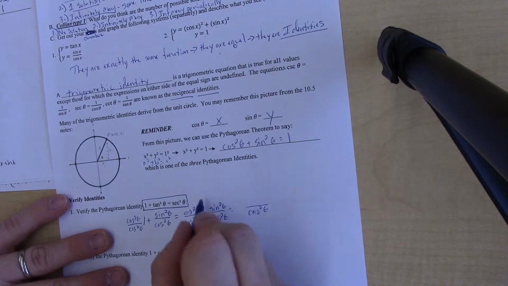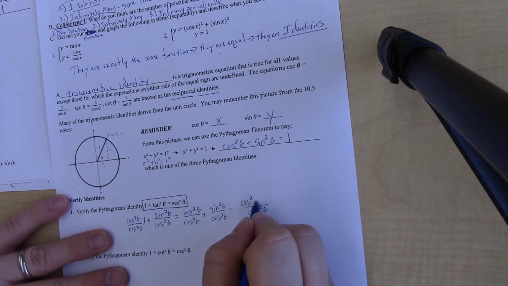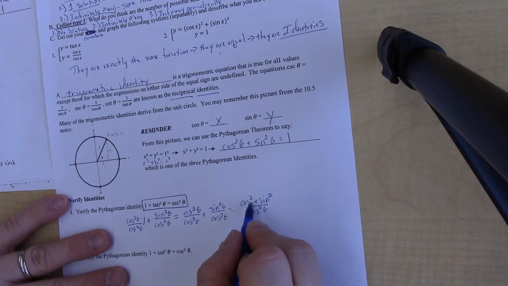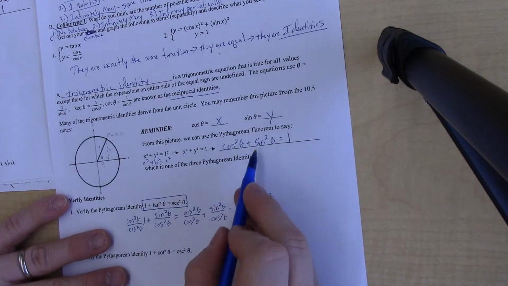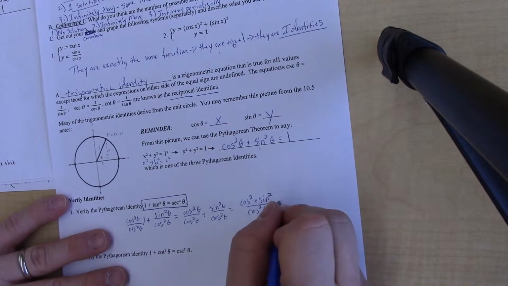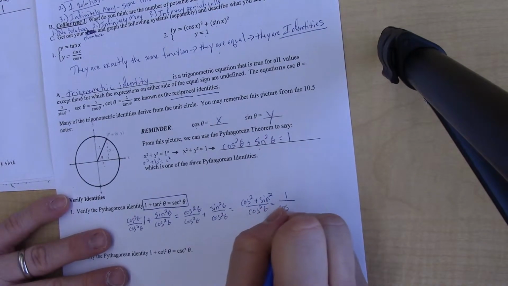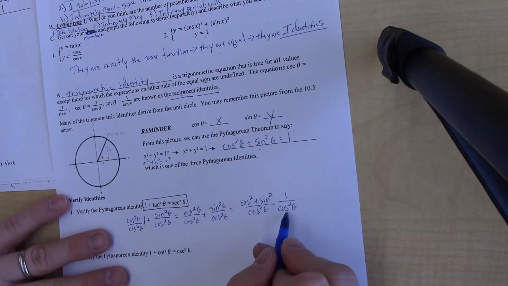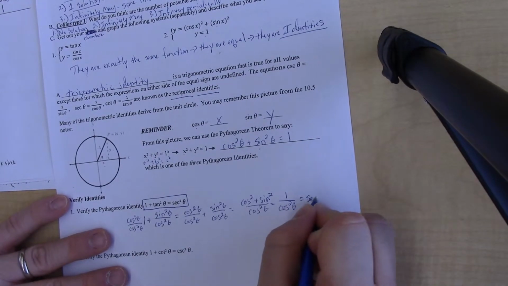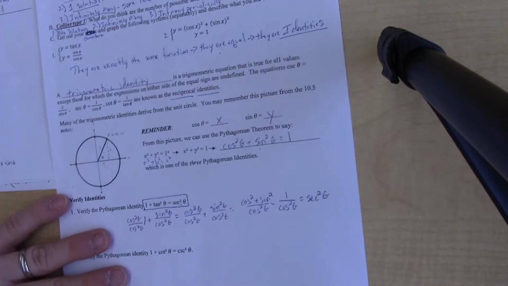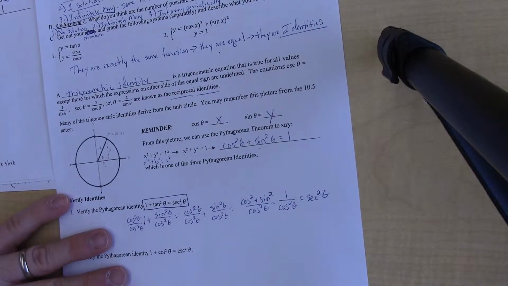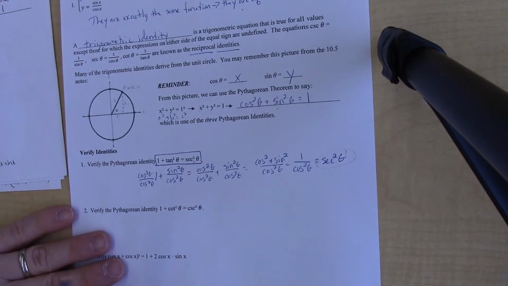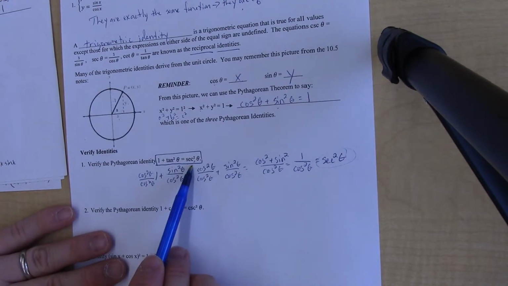On top, I get cosine squared plus sine squared. Yes, I'm leaving out my theta to just work with something here. Cosine squared plus sine squared, we said right here, is 1. So I can replace that with 1 over cosine squared. 1 over cosine is secant, so 1 over cosine squared is secant squared. And that's what I wanted. That's the answer. My final answer when I'm trying to verify is just whatever it's telling me to equal.